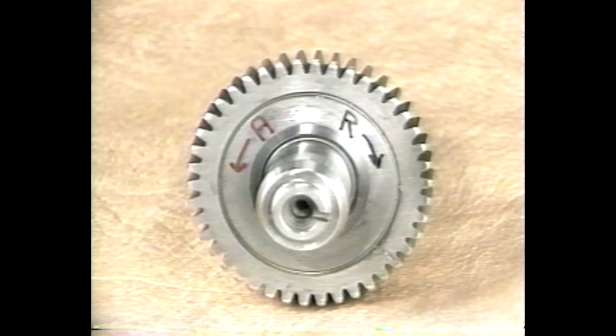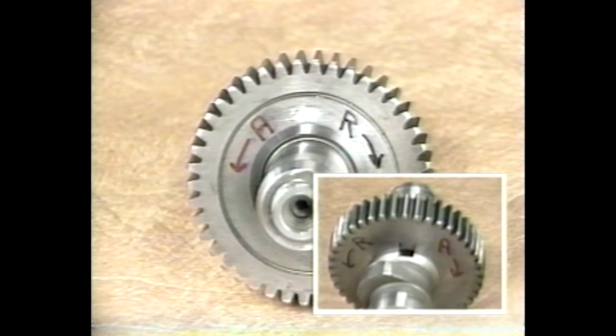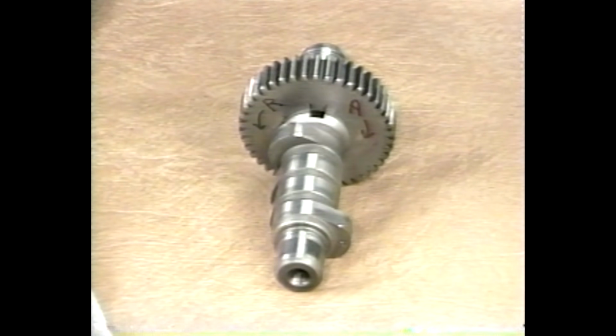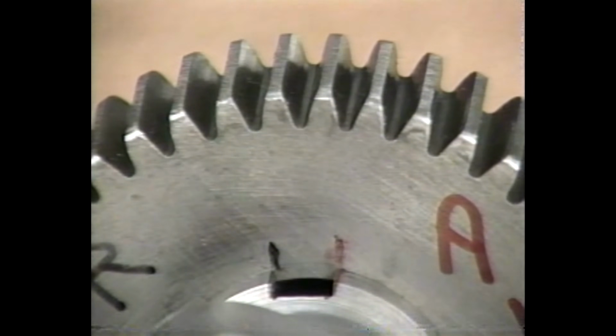Since we are going to do all of our calculations on the rear face of our cam drive gear, we must also mark this face with the respective advance and retard directions, making sure that they appear reversed from the front face markings. We use a red marker to indicate the advance side and a black marker to indicate the retard side of our locating keyway and the corresponding positions of these marks on the cam drive gear. If we did not have a keyway in our shaft, we would just mark the drive gear and camshaft in the same manner.